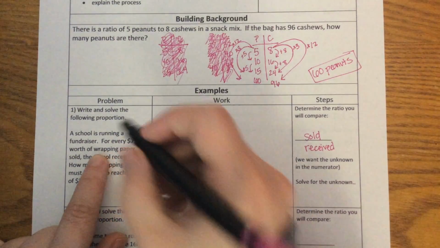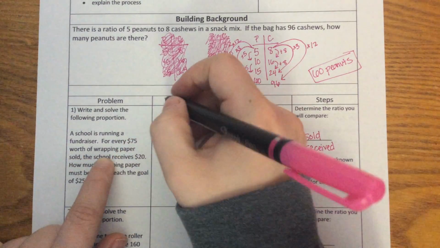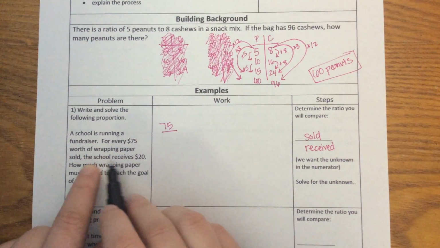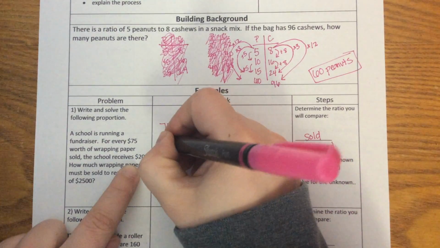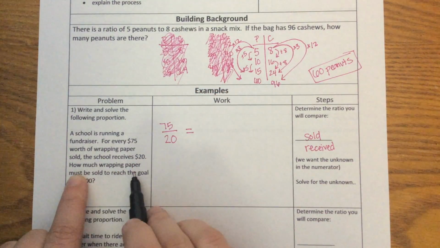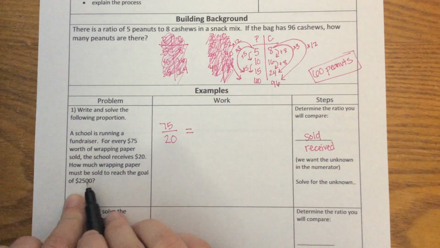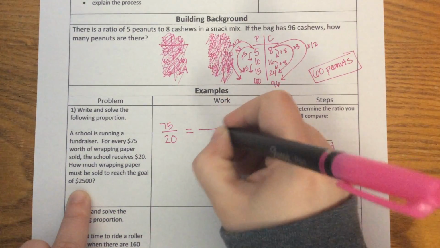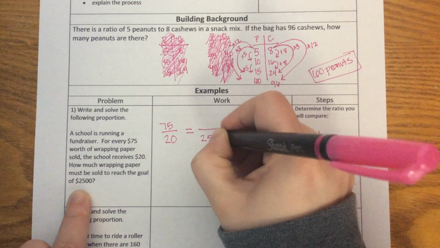So sold. So I know for $75 sold, I get $20 back. And I'm going to say equals, and I want to know how much wrapping paper must be sold to reach the goal of $2,500, and that would be received. So that goes in our next one, $2,500.